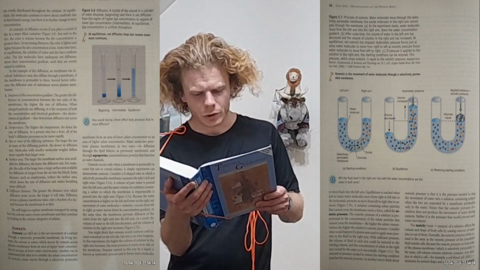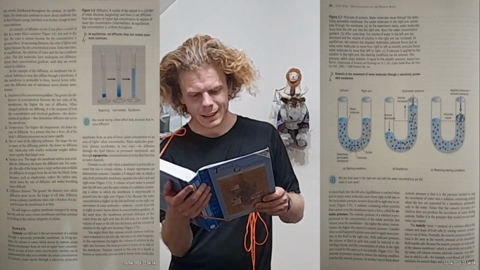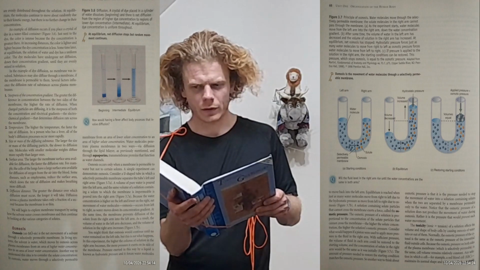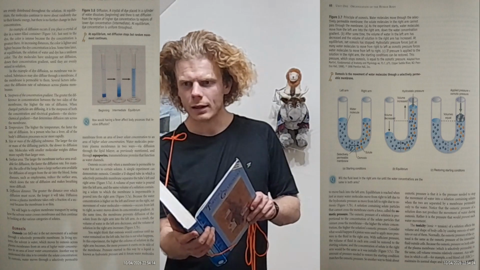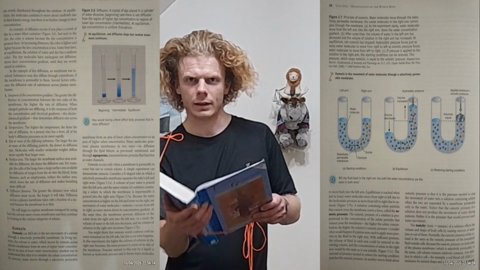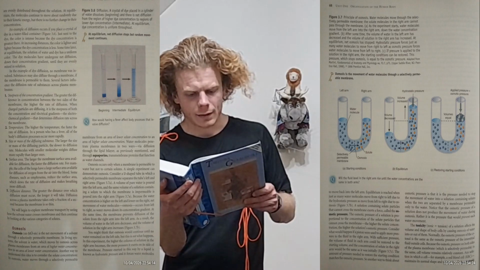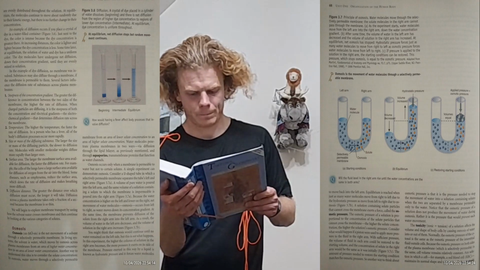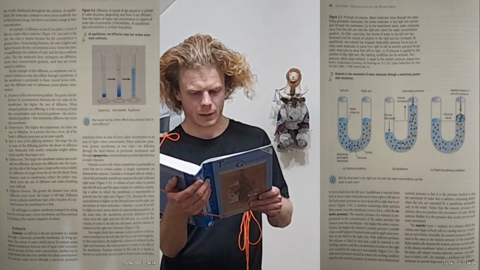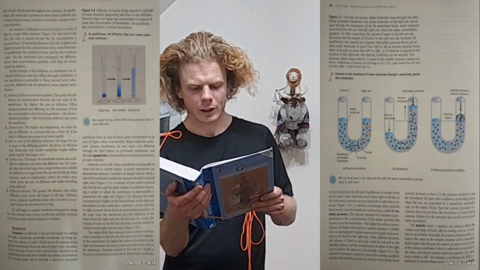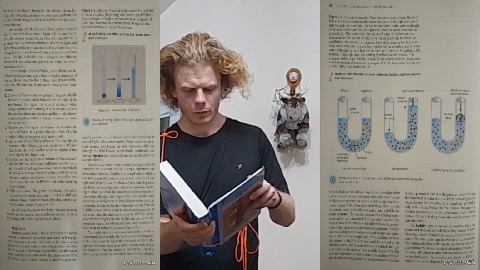In a solution, a substance called the solvent dissolves another substance called the solute. It is dissolving the other thing. For example, sweat is a dilute solution of water. Water is the solvent plus small amounts of salt, the solute.